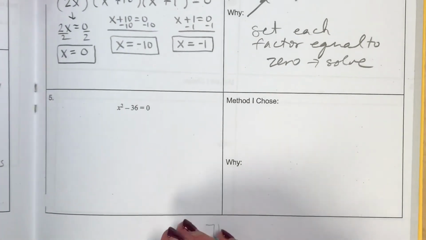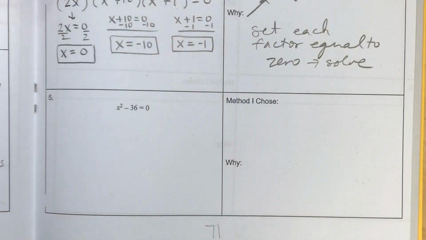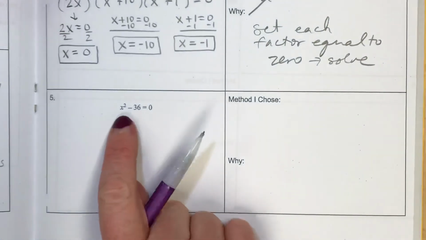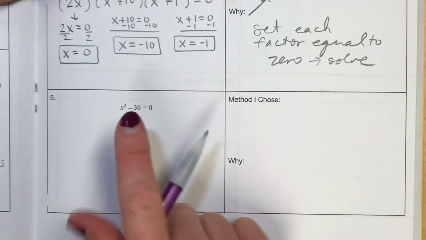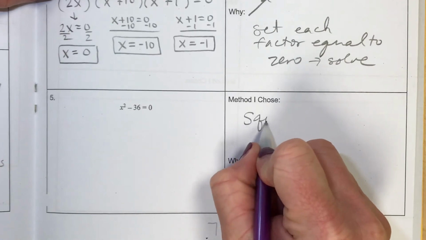Okay, here we go. Last problem for this video, and then I'll start another video for the last 5 problems. I noticed that my middle term is missing here, so I'm going to use the square root method.